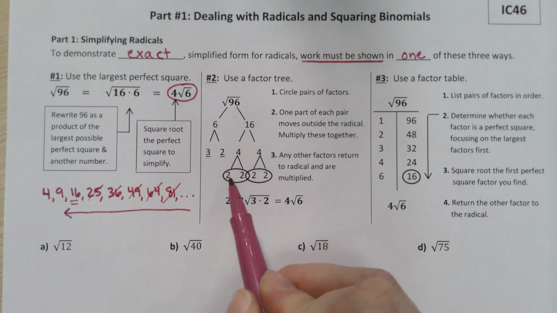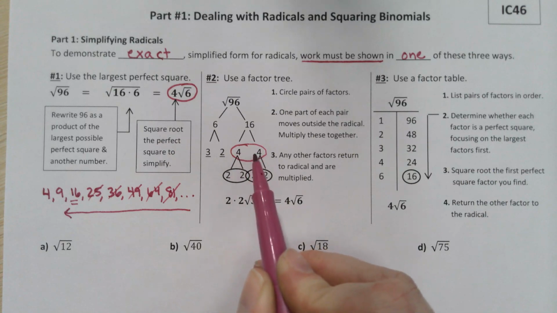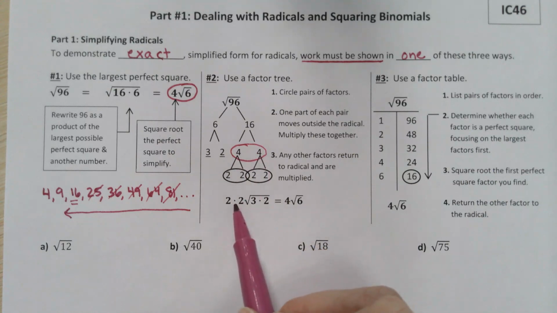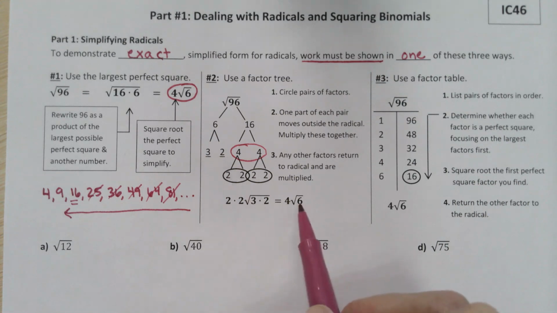If we had not filled in the bottom of this and had just stopped here, then this pair of 4's would have resulted in a 4 out front, which is exactly what we get when we put those two 2's back together, and then we would have had the 3 and the 2 that combine back together to be 4 root 6.